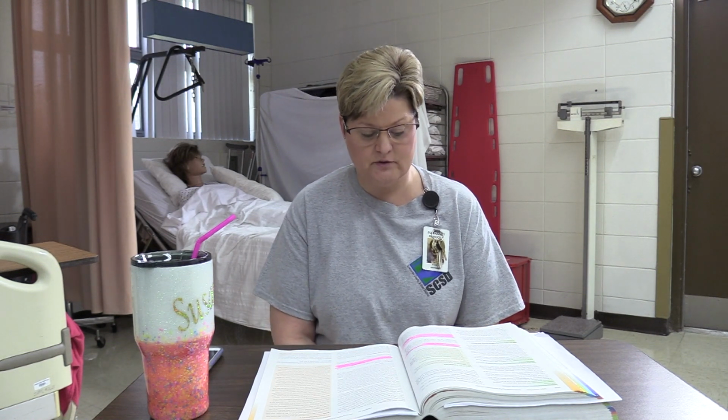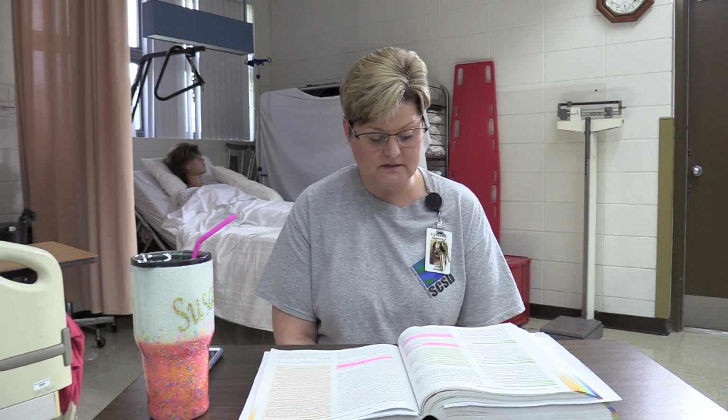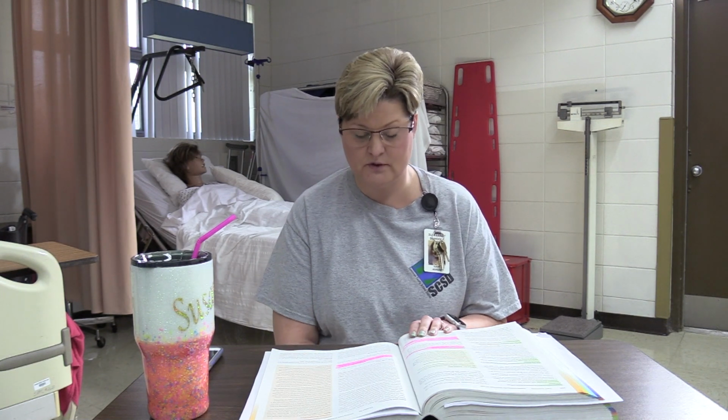Alright, then we flip over to Huntington's disease on page 1046. Huntington's disease is a progressive, hereditary, degenerative, incurable neurologic disorder. Huntington's disease is also known as Huntington chorea, and it's inherited in an autosomal dominant manner, which means each offspring of the affected parent has a 50% chance of inheriting the disorder.